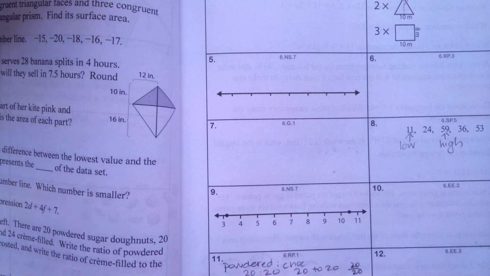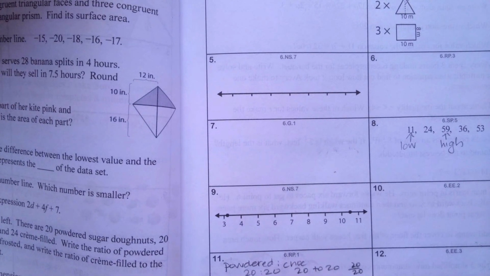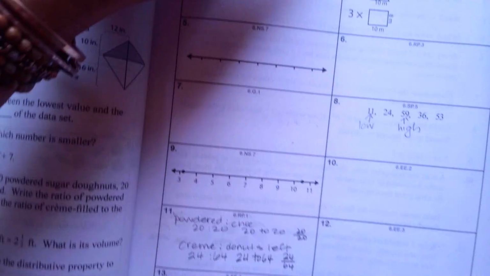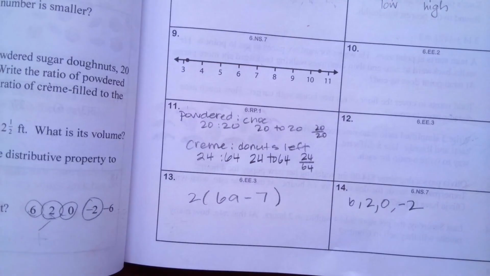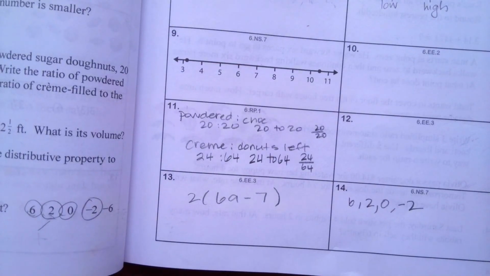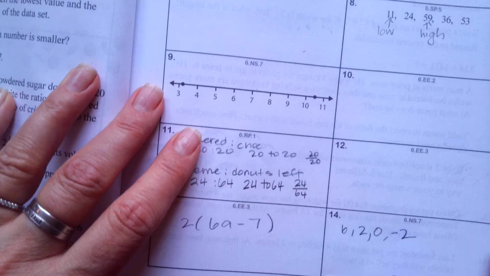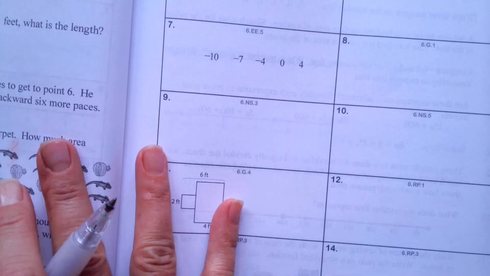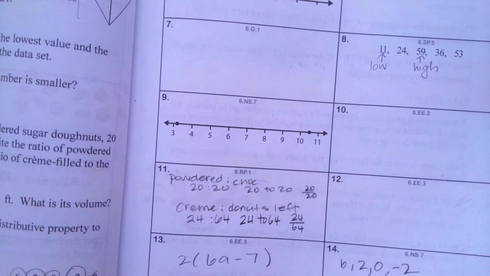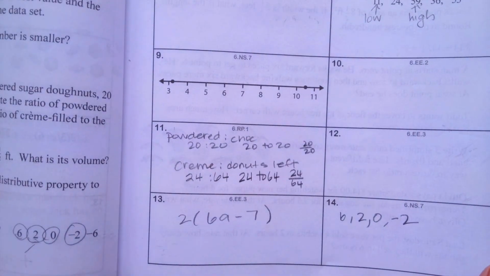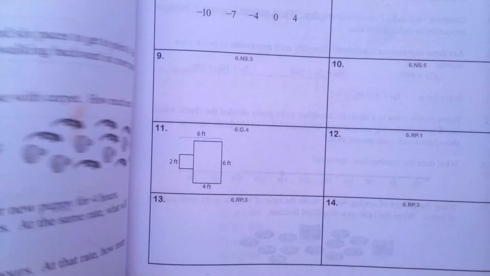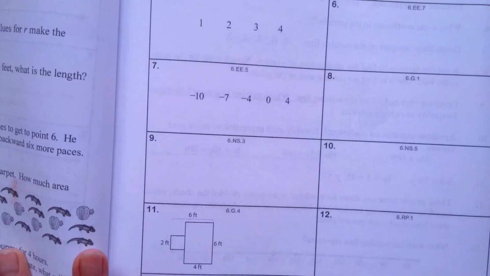No, so number 13 is this. 2, 6a minus 7. Okay. I'll just do 14 next page. Did you finish number 13? Yeah. Okay. All right.